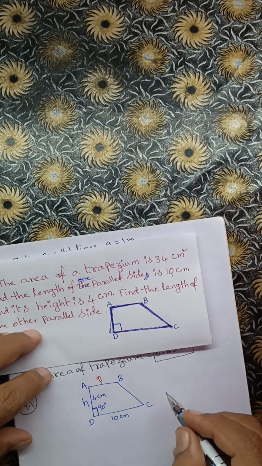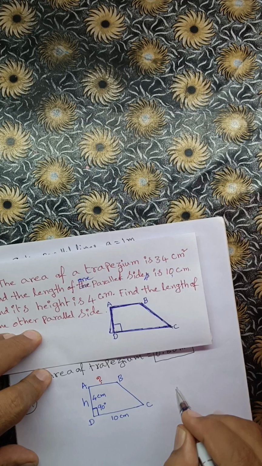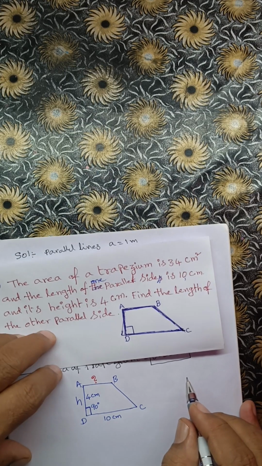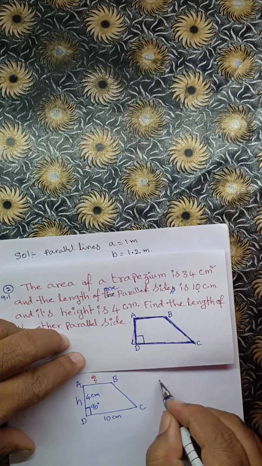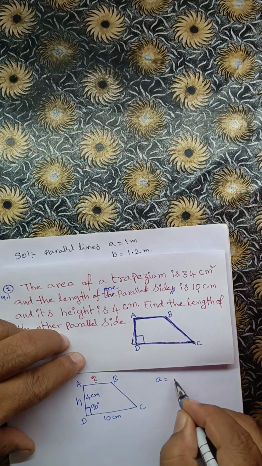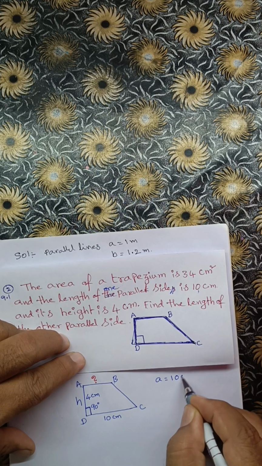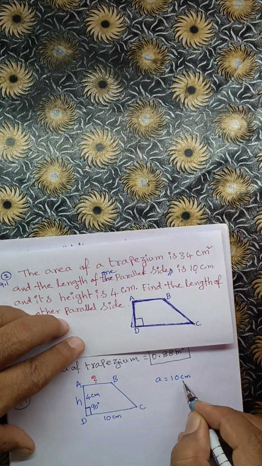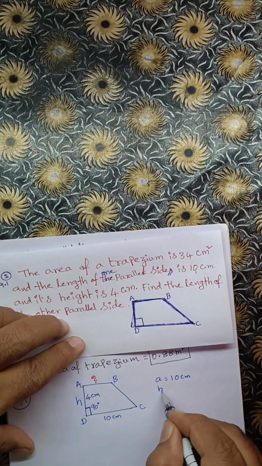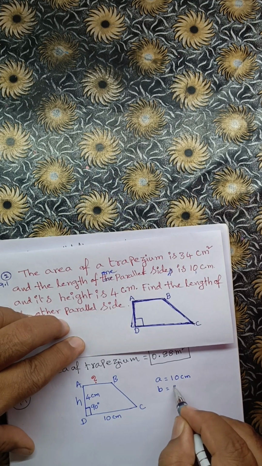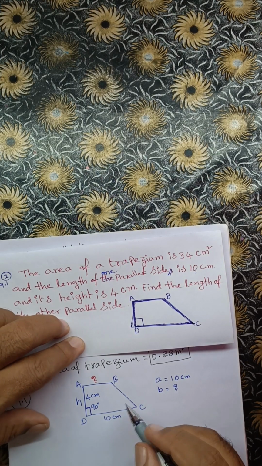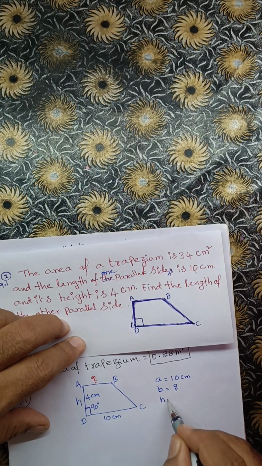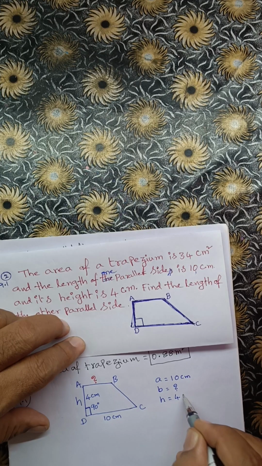So here write the values. A is equal to 10 centimeters. B we don't know, we have to find the B value. And H is equal to 4 centimeters.